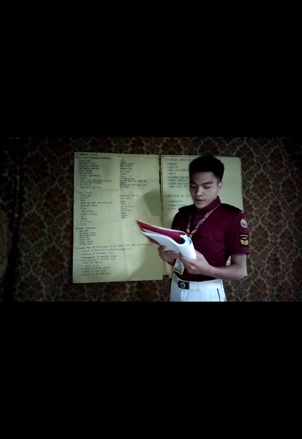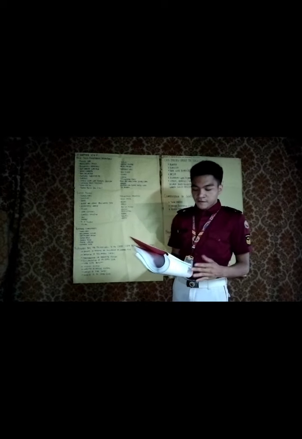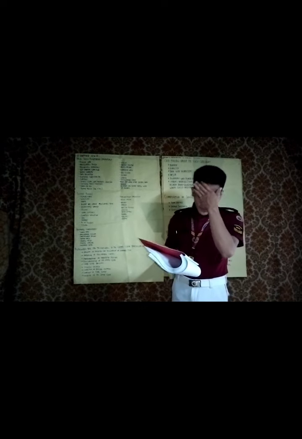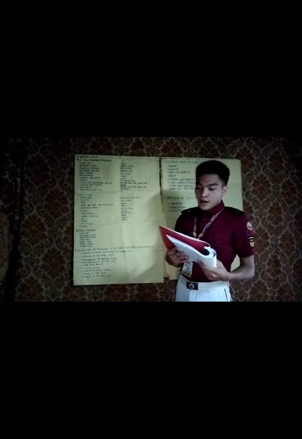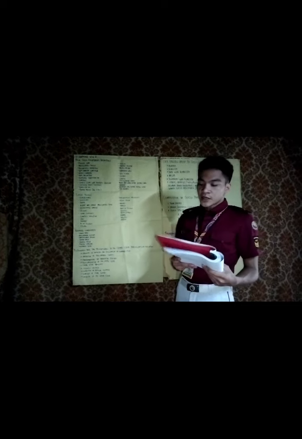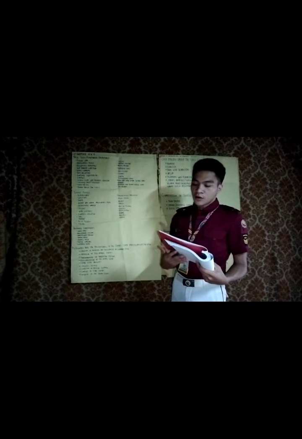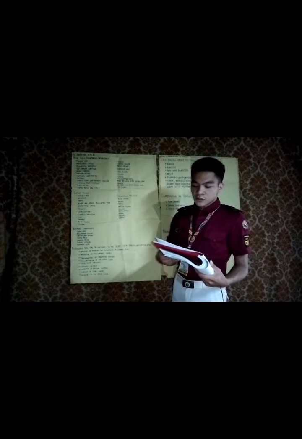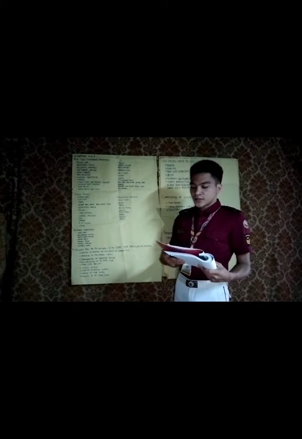So, release of the crime scene. The release of the crime scene shall be done if the investigator is satisfied that the pieces of evidence have been recovered. However, the investigator must evaluate the items recovered from the result of interrogation of the suspects and the interview of the witnesses.